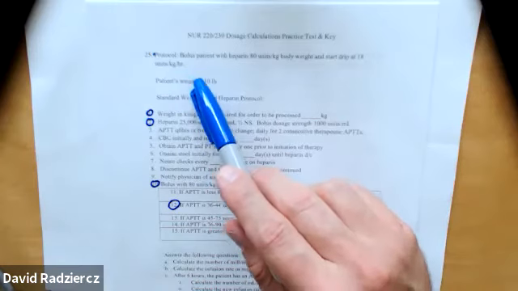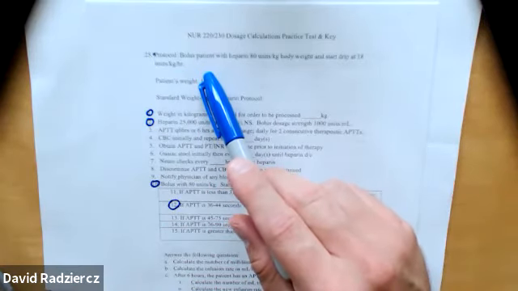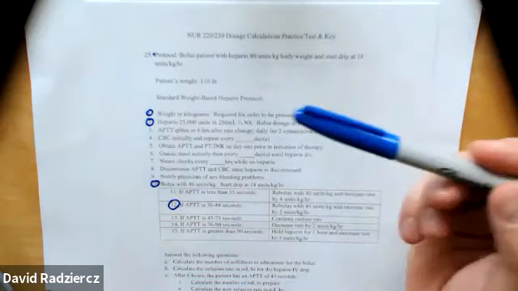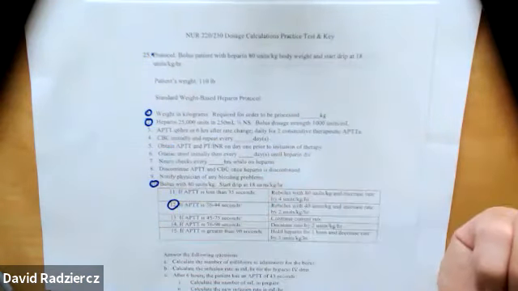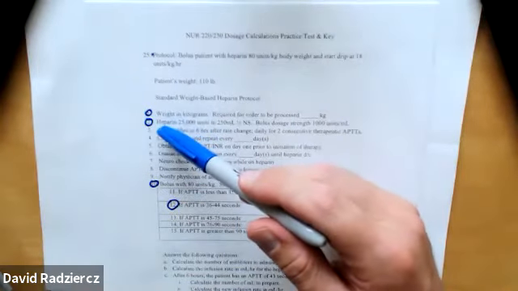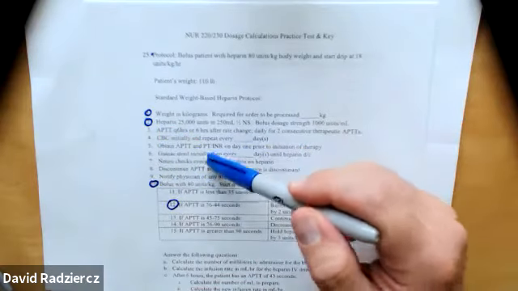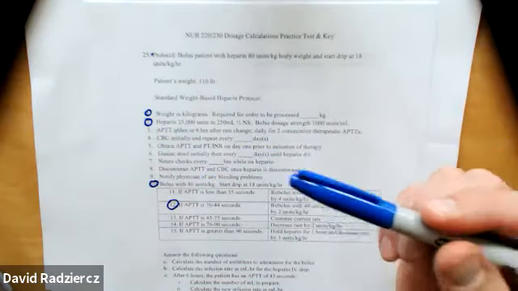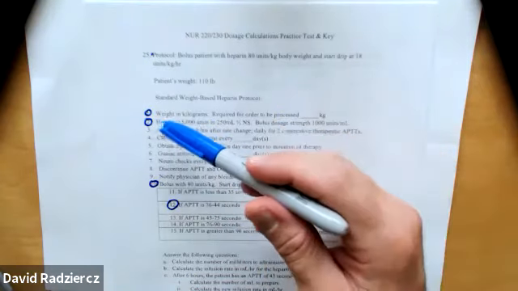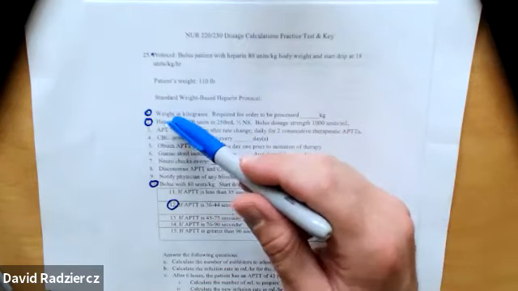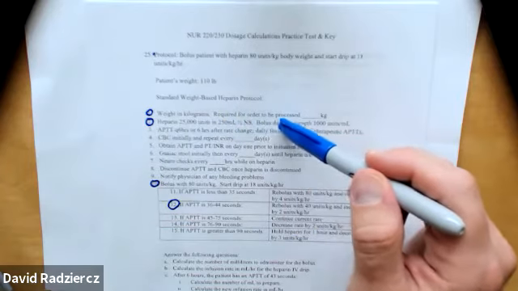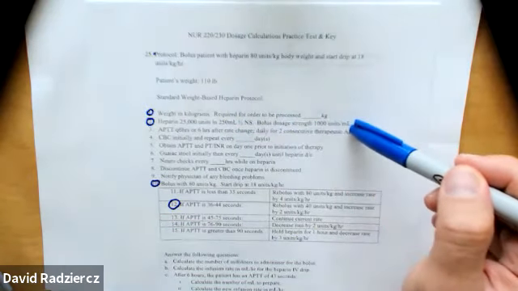I know you can't read this very well, but you should have a copy of this. The patient's weight is 110 pounds, and then we look at the protocol. I circled here what are the important components of the protocol for you. We don't need to worry about steps 3 through 9 because we're not filling these in. That's not part of the math test, okay? But we do need to convert the patient's weight into kilograms if it's not already provided. We need to then use the available dose of 25,000 units in 250 mL half normal saline. And then our bolus dosage strength is 1,000 units per milliliter.